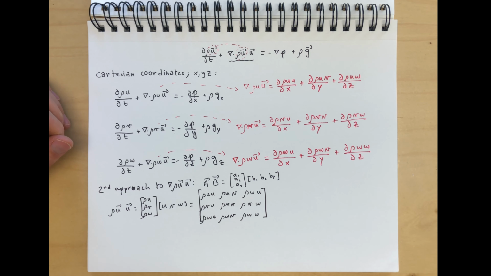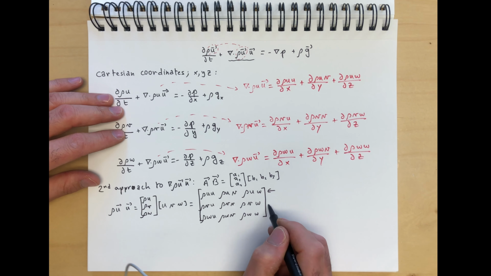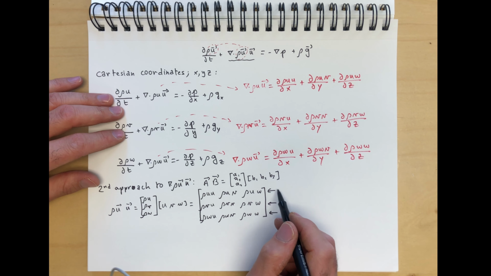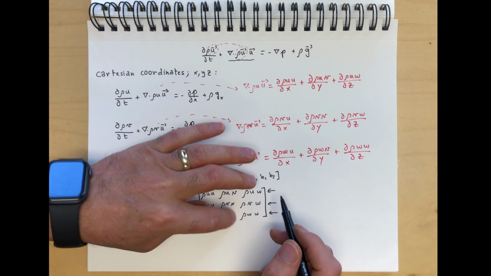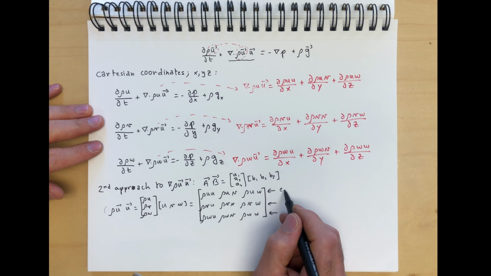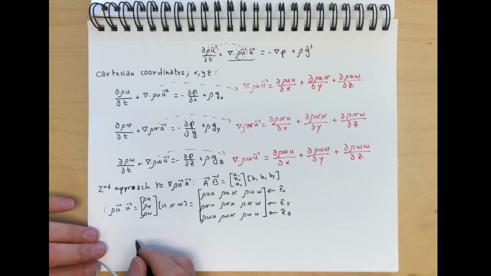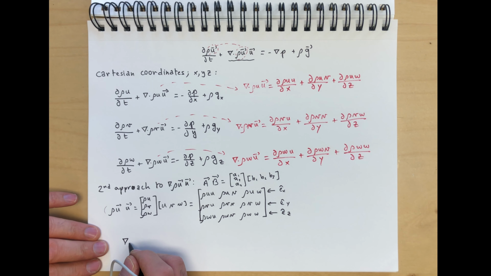And then when you take the divergence of this quantity, you're going to take the divergence of this vector, and that vector. So think of these as the individual vector components of rho u u. So this is ex, ey, ez. Then you do the div of rho u u.